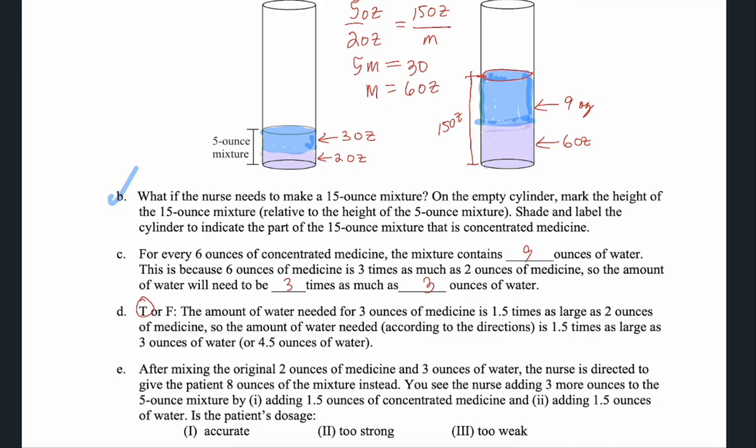If we move on then to E, it says, after mixing the original 2 ounces of medicine and 3 ounces of water, the nurse is directed to give the patient 8 ounces of the mixture instead. You see the nurse adding 3 more ounces to the 5-ounce mixture, adding 1.5 ounces of concentrated medicine, and adding 1.5 ounces of water. Is the patient's dosage accurate, too strong, or too weak?